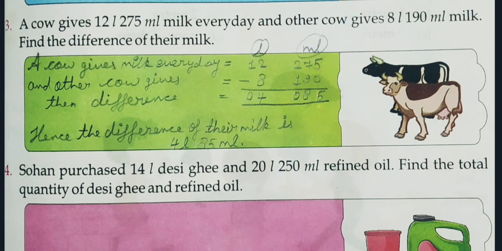And this 2 changes itself to 1. So 17 minus 9, it will become how much? 8. And 2 already gave one borrow to the 7. It means here it is 1. So 1 minus 1, 0.